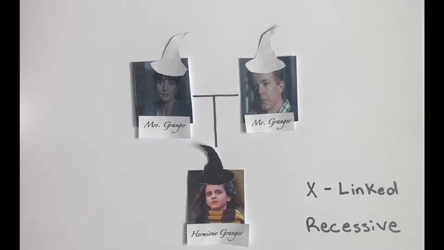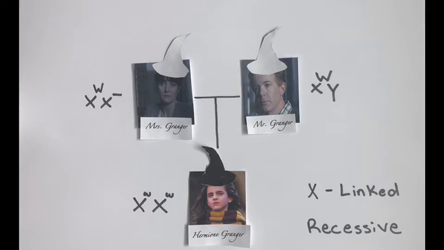Let's take a look at Hermione and her parents again, this time for the X-linked recessive mode of inheritance. For this mode of inheritance, Hermione must be recessive and her parents must be dominant. So let's label their genotypes. Hermione needs to inherit X recessive alleles from both of her parents in order to be a witch. However, no matter what her mother's genotype is, Hermione will definitely receive an X dominant allele from her father, since that is all he has, making the X-linked recessive mode of inheritance inconsistent for this trait.